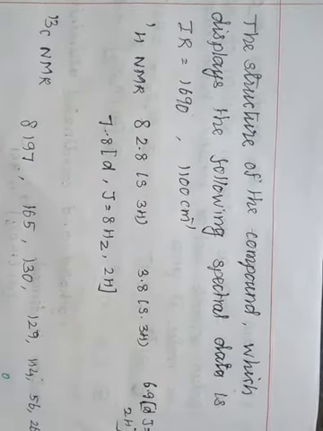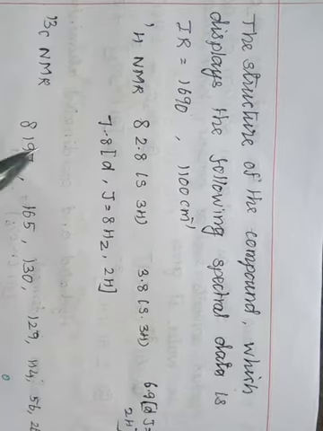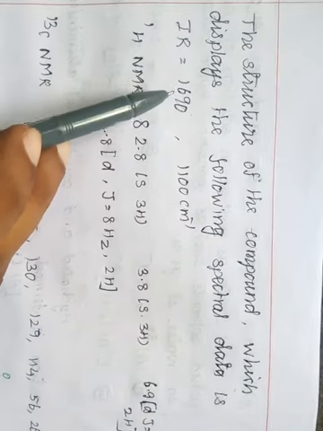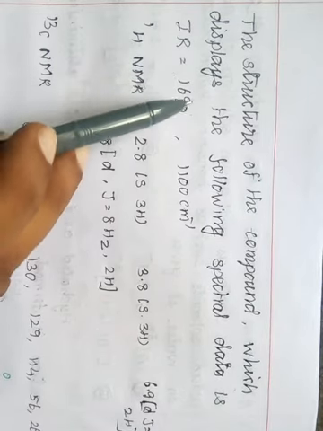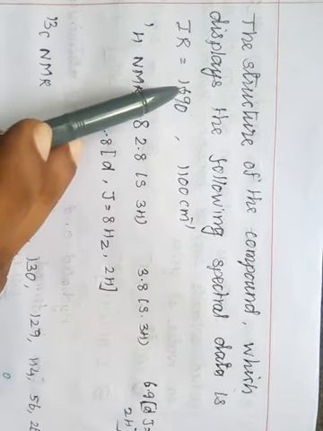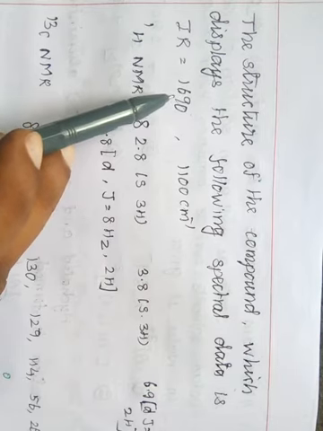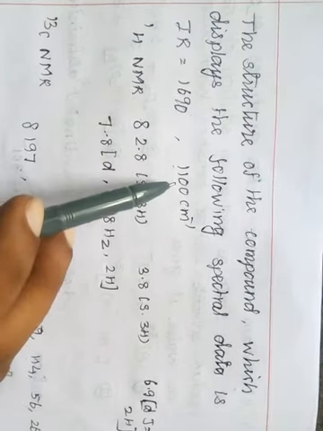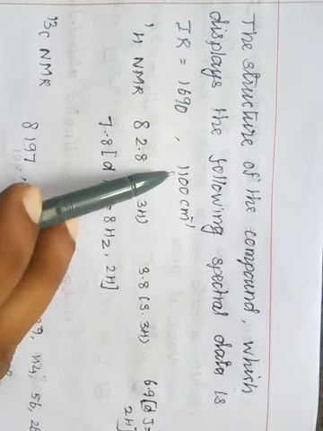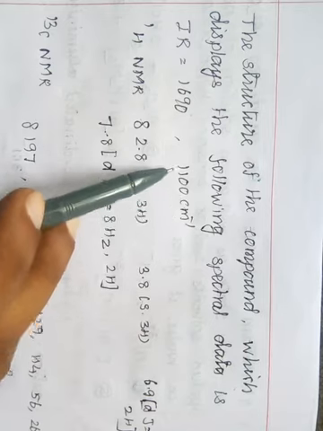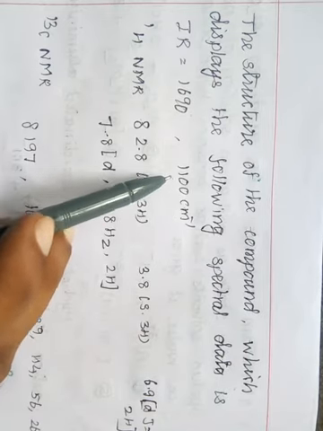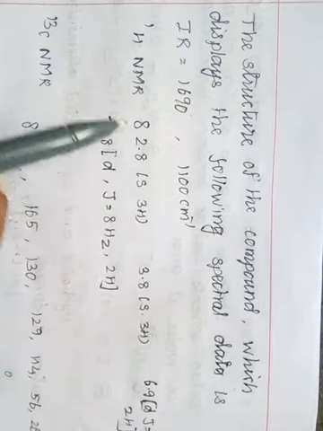The IR spectrum values given here are 1690 and 1100 cm-1. The IR value at 1690 lets us conclude that it should be for a C=O group. Since its value is slightly lower, it should be for a ketone. And 1100 is also for a C-O linkage, like a CH3CO linkage.